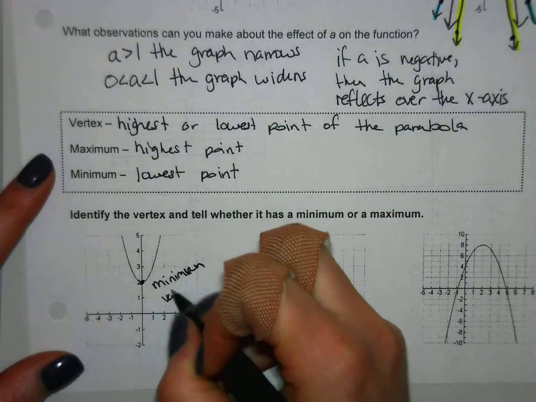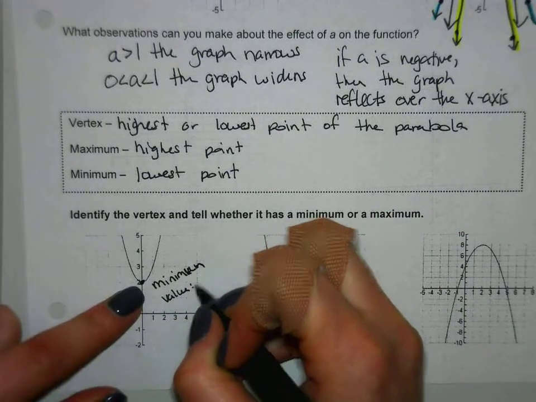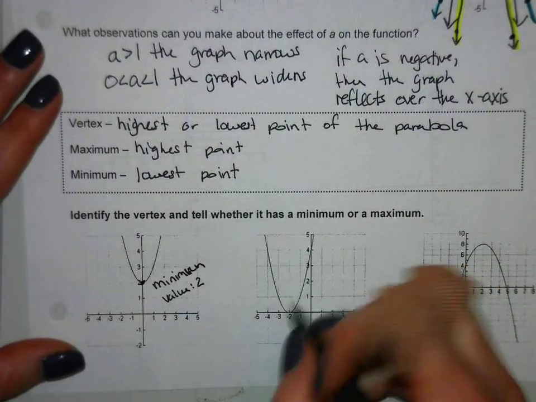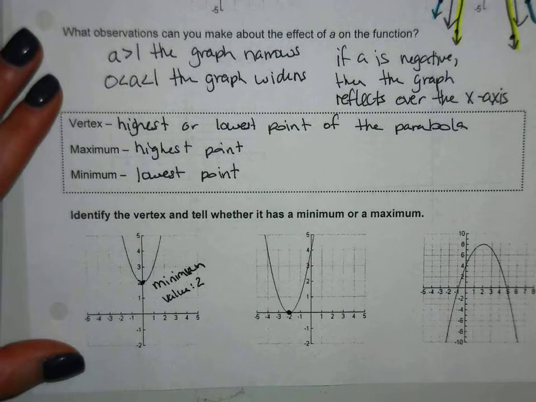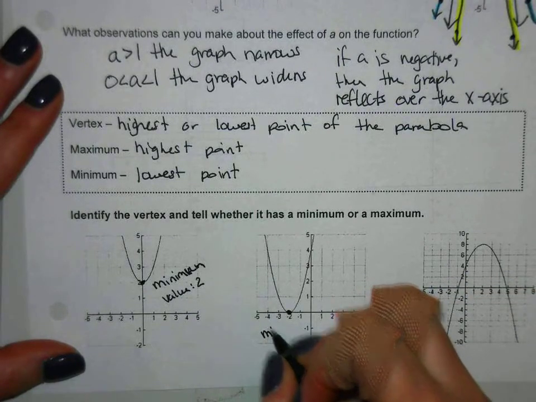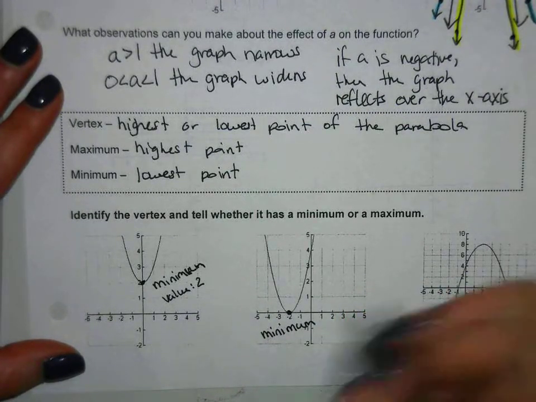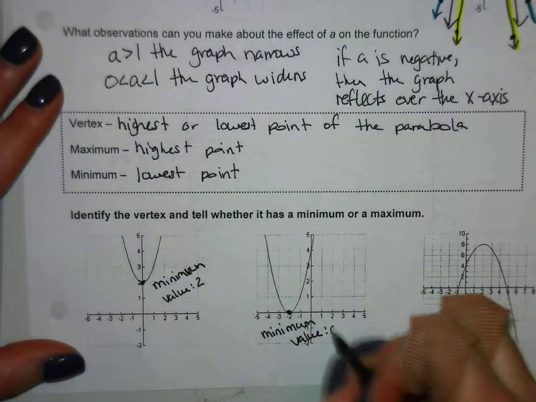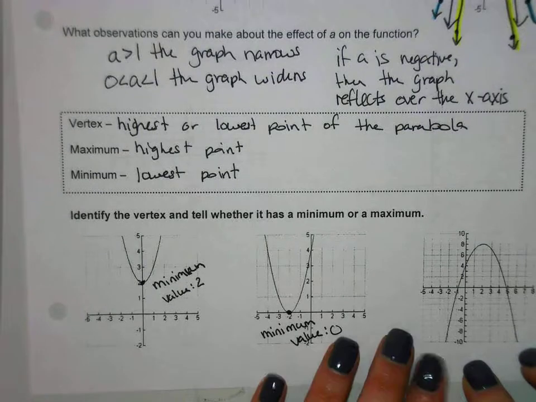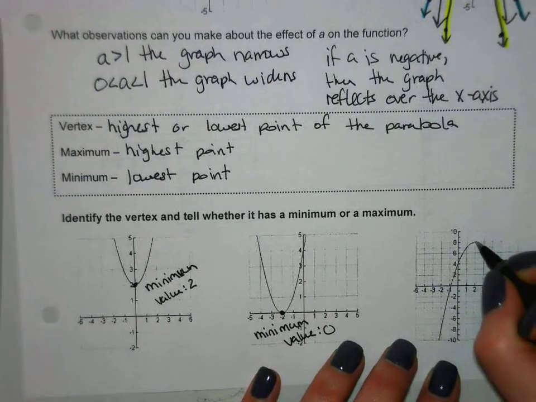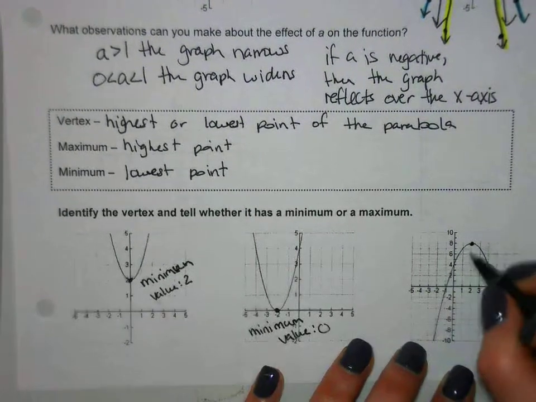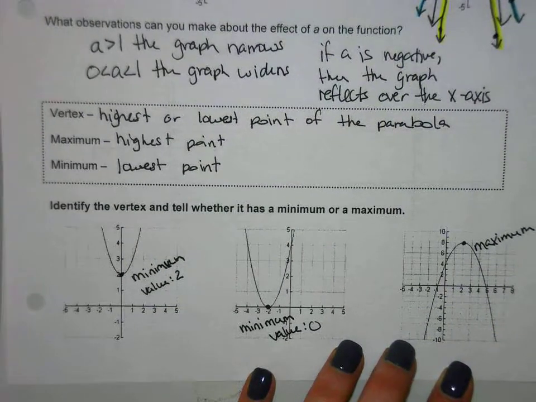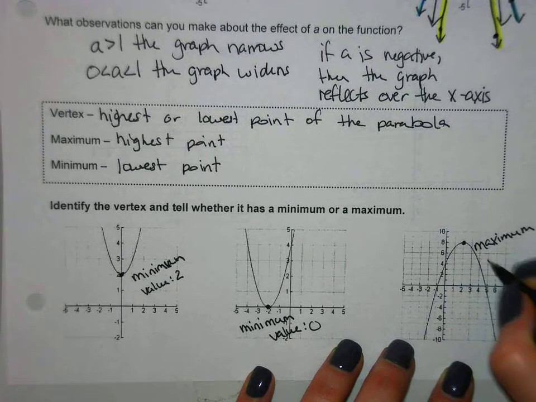The value at our minimum, which is our y value, is at a 2. Here's our vertex on this one. It's the lowest point of our graph, so that's also a minimum. And the y value at this point is 0. So looking here, here's our vertex. It's the highest point, so it's our maximum vertex. And the y value is 8.